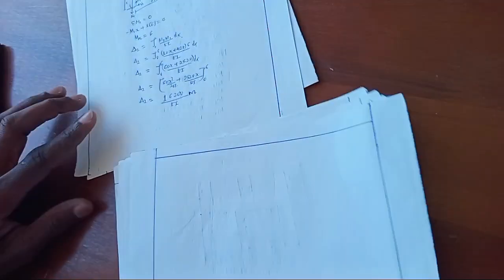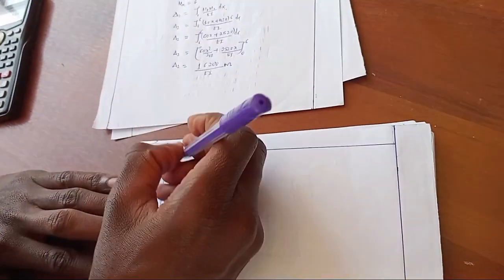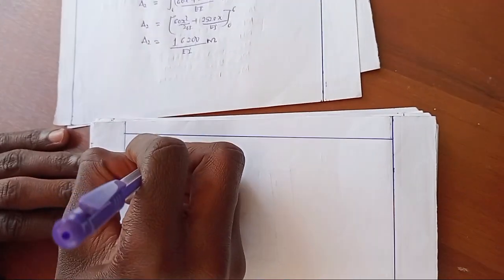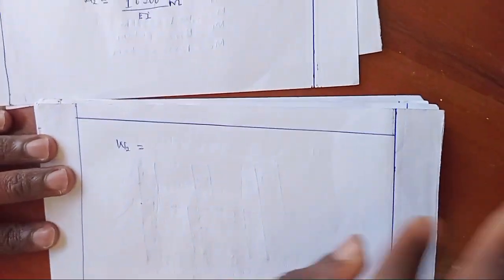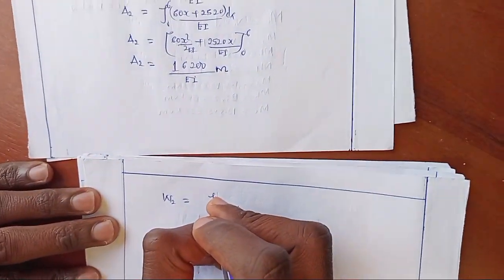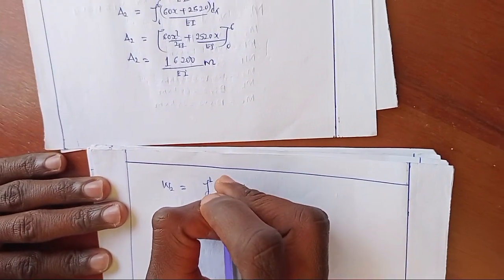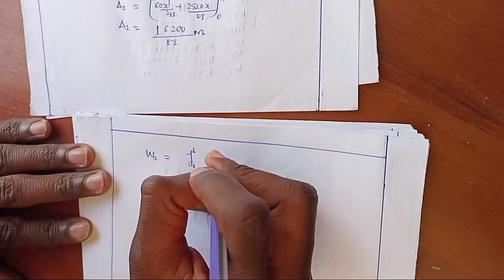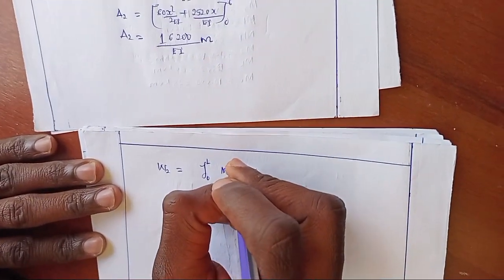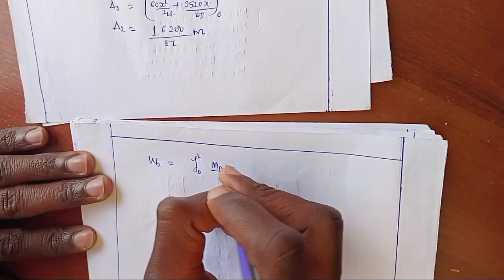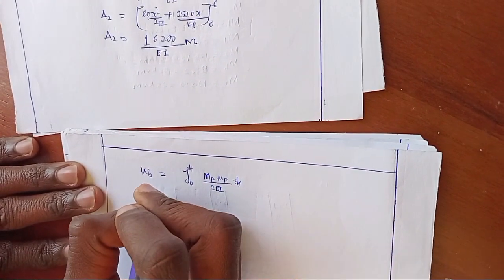Okay, let's calculate the internal energy for section 2. The energy at section 2 will be the integral from 0 to the distance of the moment due to applied load times the moment due to applied load over 2EI dx.